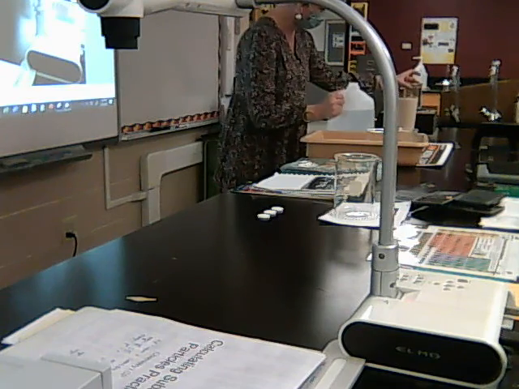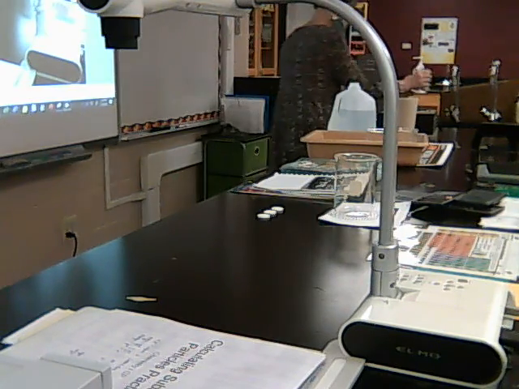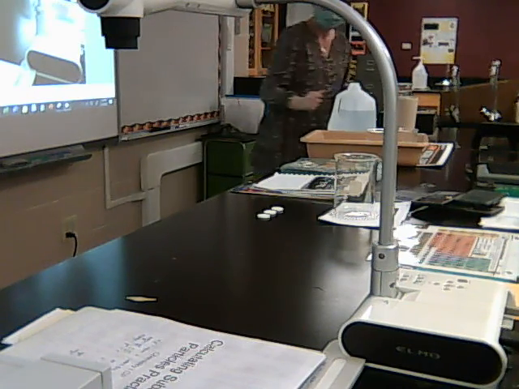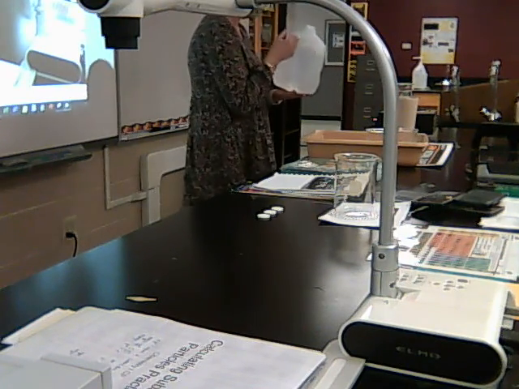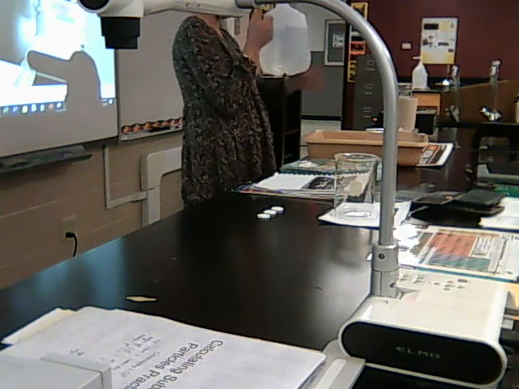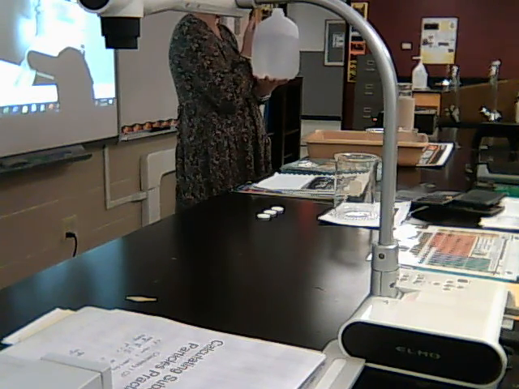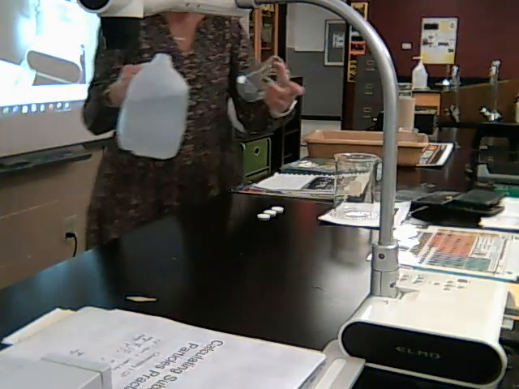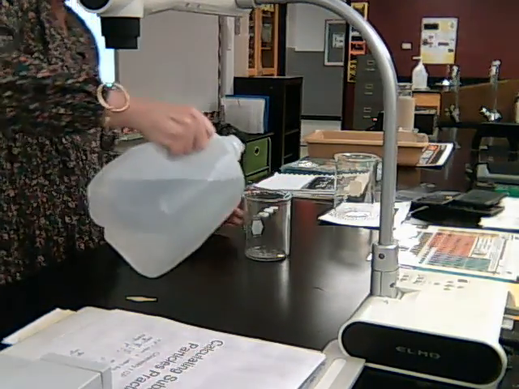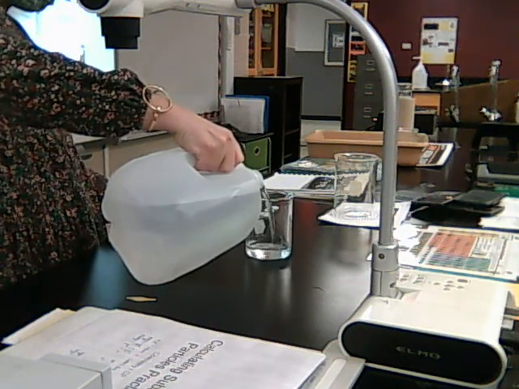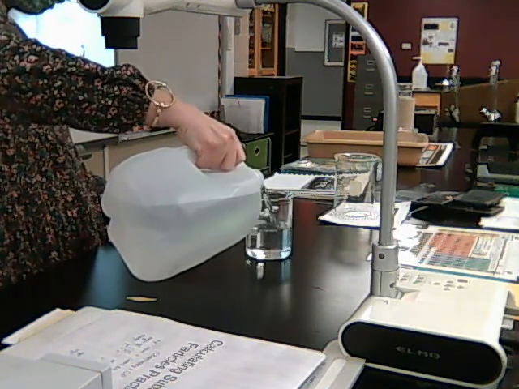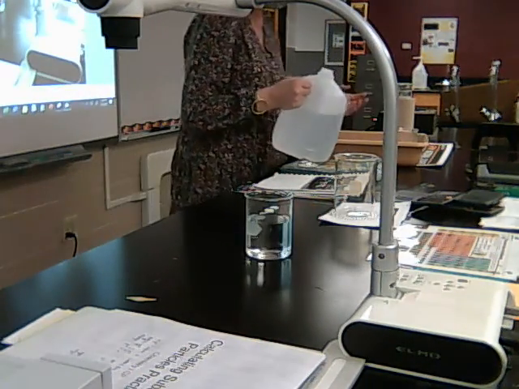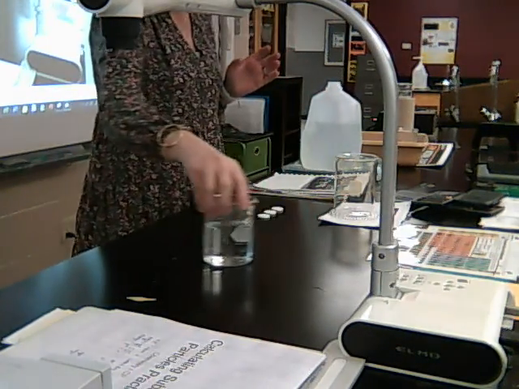I'll pour it into that. All right, and notice there's lots of different water I could use, but I'm using distilled water for every one of these. In every trial, I'm going to use about 250 milliliters. So all 3 tablets are going to get 250 milliliters of water. So that's going to be my room temperature.